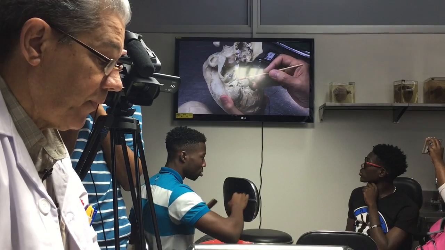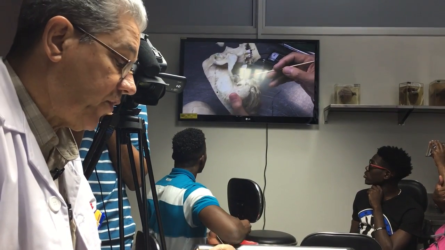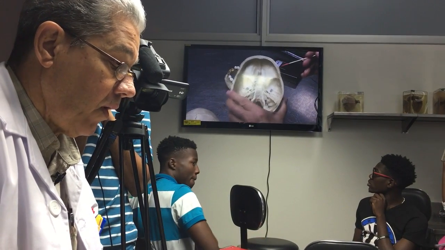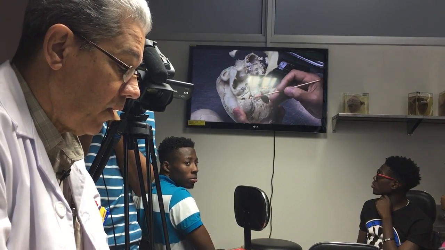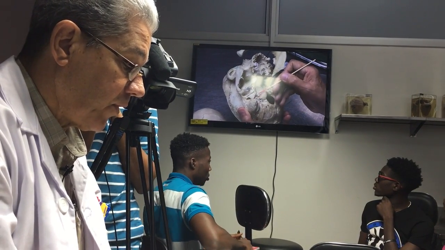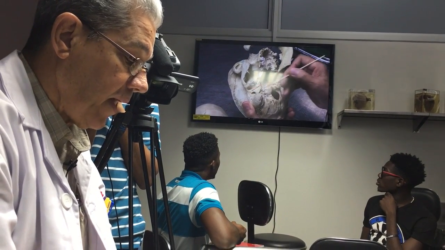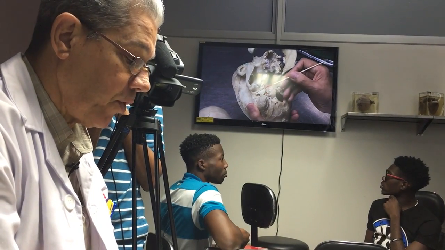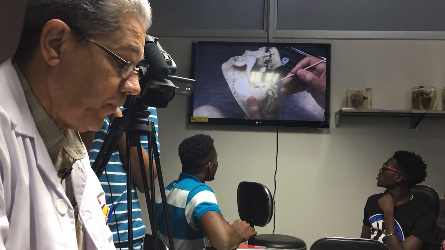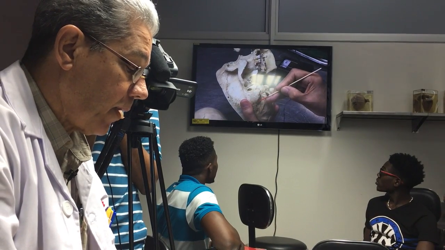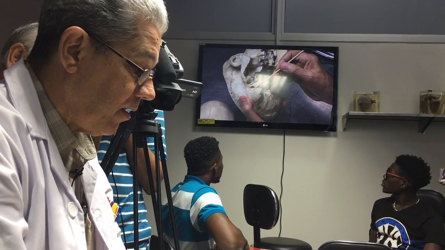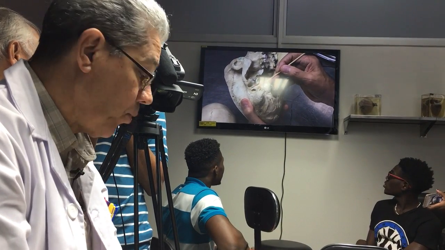So inferiorly here, the petrous temporal bone is wedged between the sphenoid and the occiput, basically, right? And inferiorly, we have it here between the greater wing of the sphenoid and the squamous part of the temporal bone and the occiput. So all of this here is petrous temporal bone. Now, there's also the mastoid process here, and we have the tympanic part of the temporal bone.